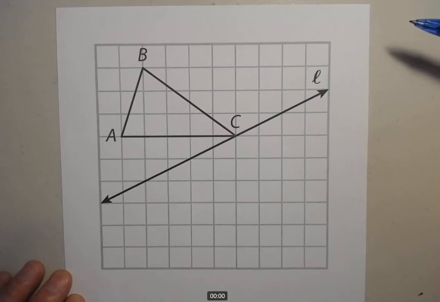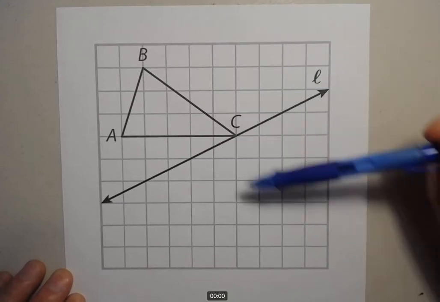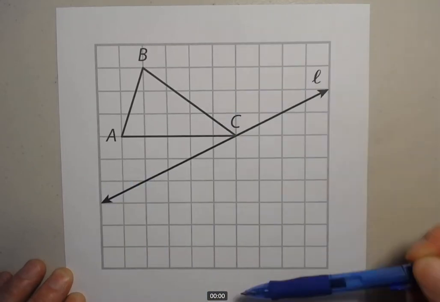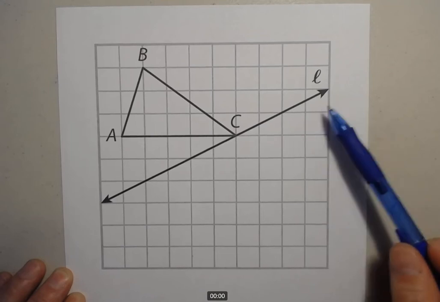In this video, I want to show you how to reflect a figure across a slanted line, because it's very easy to reflect across the x-axis or across the y-axis. But with slanted lines, it could be a little trickier.